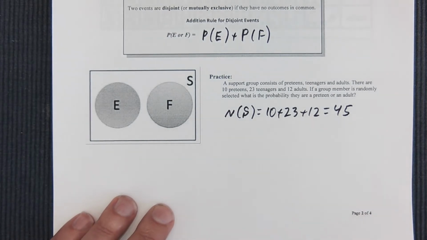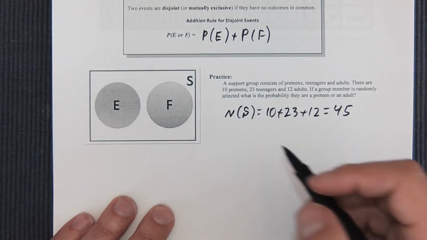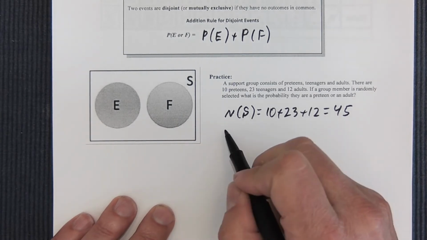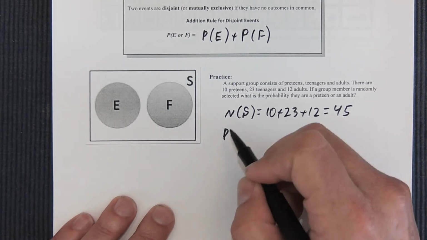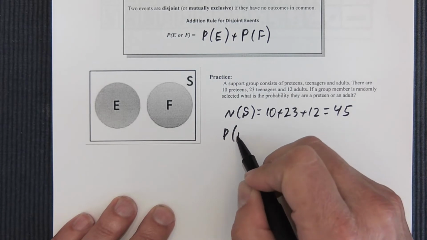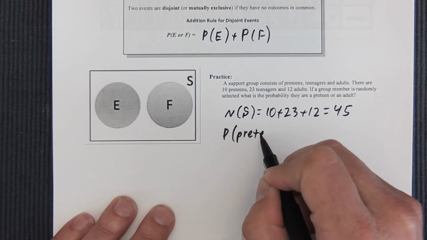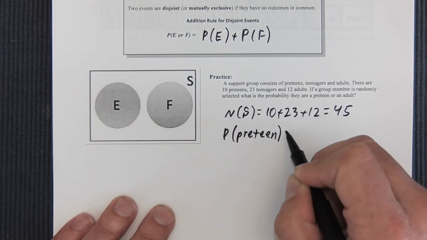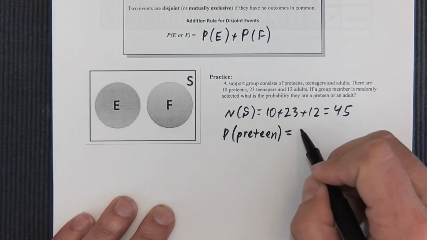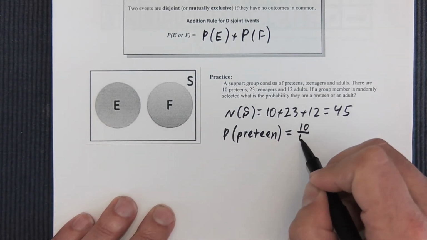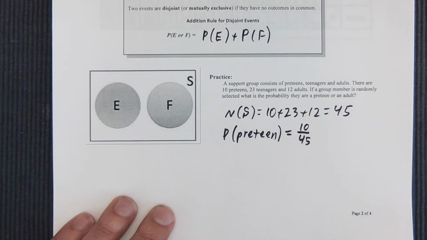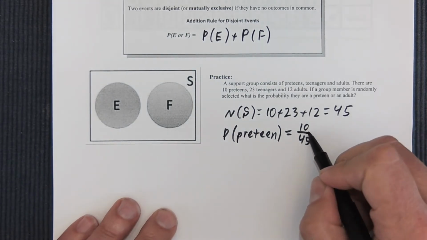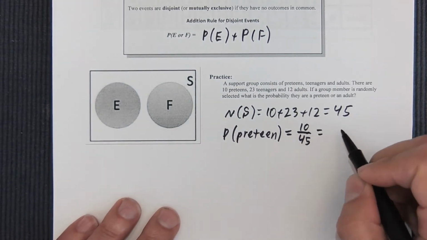So what's the probability? And again, you can see that they're disjoint. So the probability of them being a preteen is 10 out of the 45. And you can reduce that. You can turn that into a decimal. It's all good.